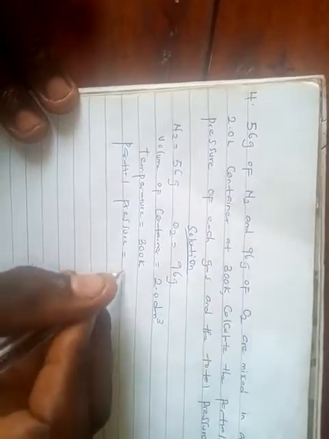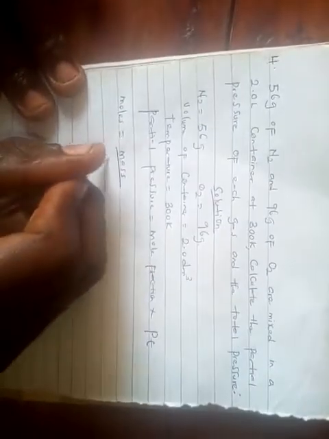Each gas. Now recall that partial pressure is equal to the mole fraction times P total. That's times the total pressure. But how do we get the mole fraction now, since they gave us this thing in gram? And remember that mole is equal to mass all over what? Molar mass. This implies that let's find the number of moles of nitrogen.